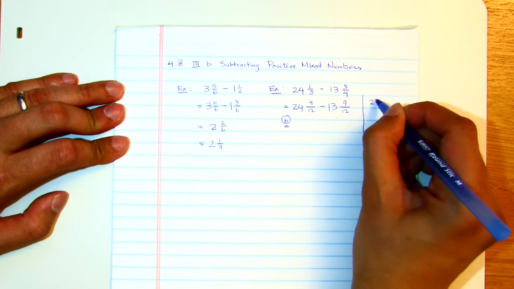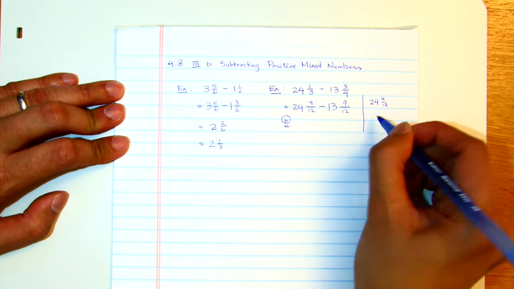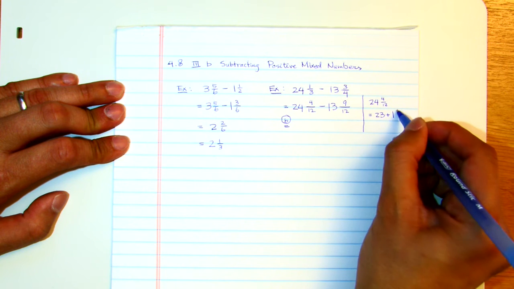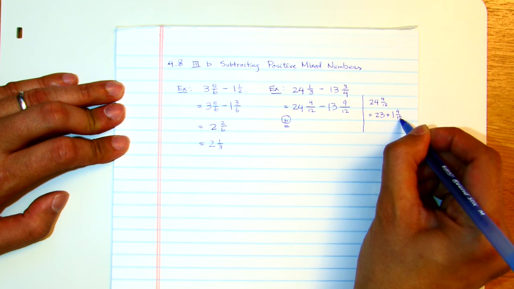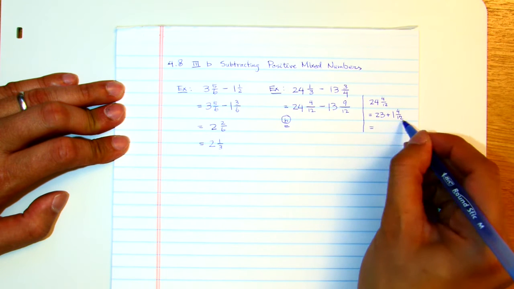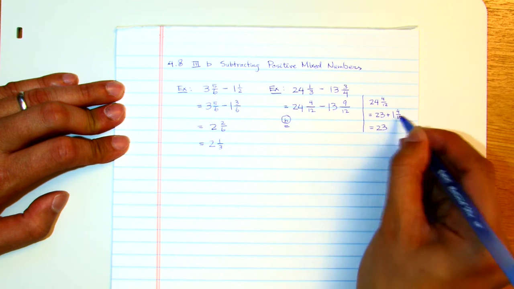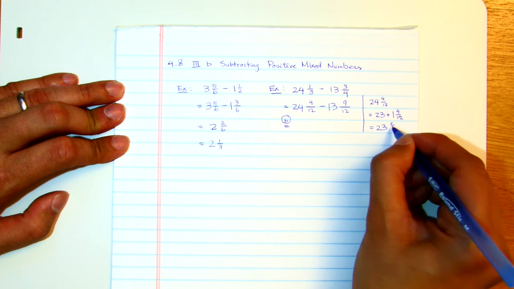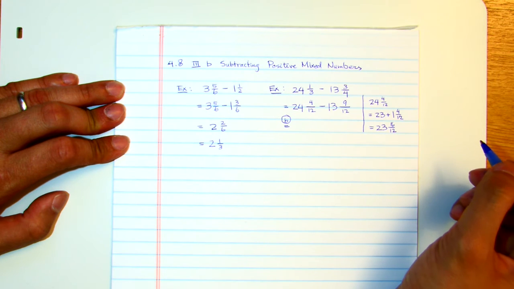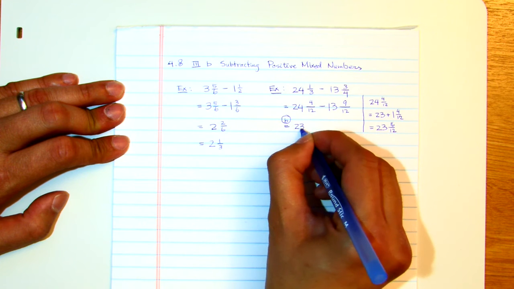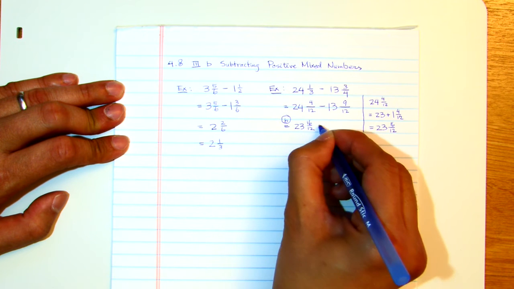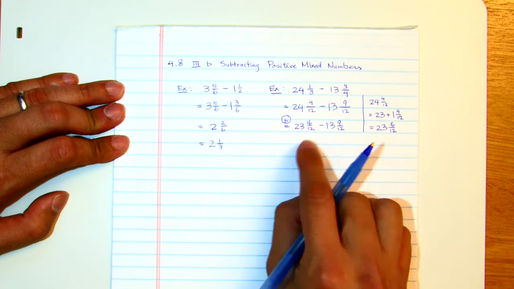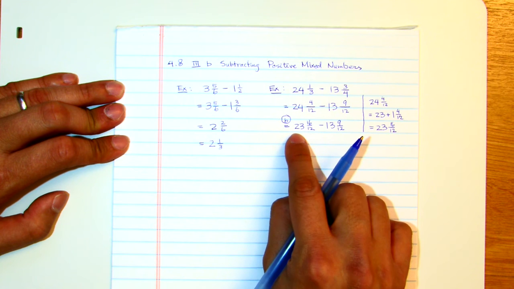The 24 4/12, if I borrow 1 from that 24, it becomes 23, and the one I borrow, I stick that together with the fractional part, and then I change that mixed number into an improper fraction, which is 1 times 12 plus 4, that's 16/12. Okay, that's 23 16/12 minus 13 9/12.